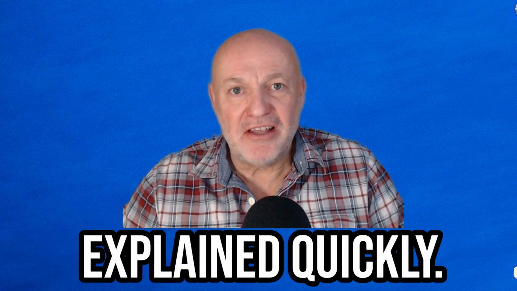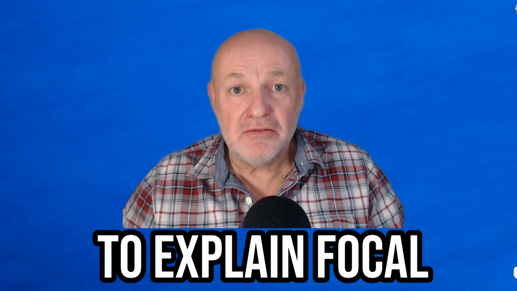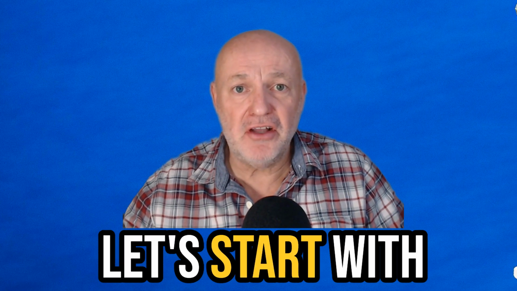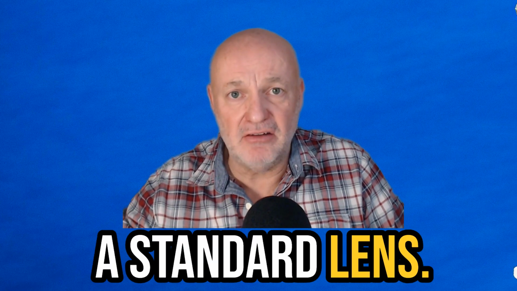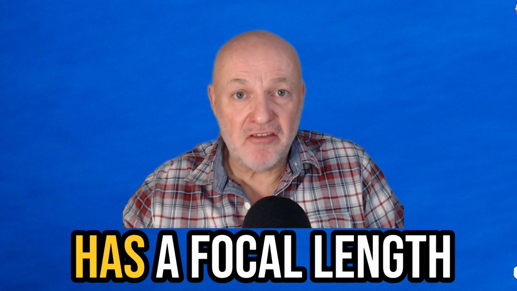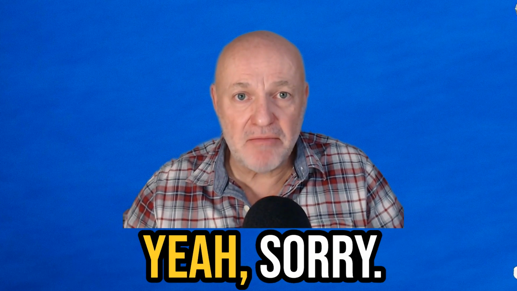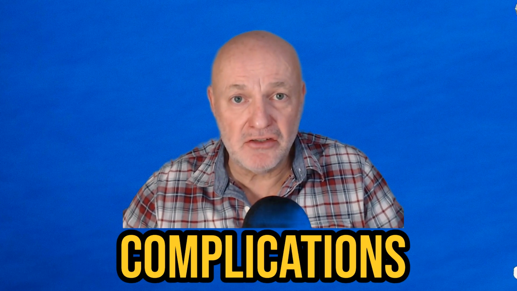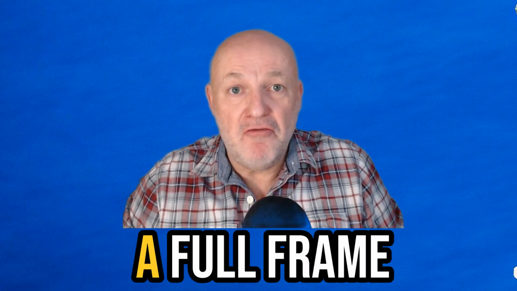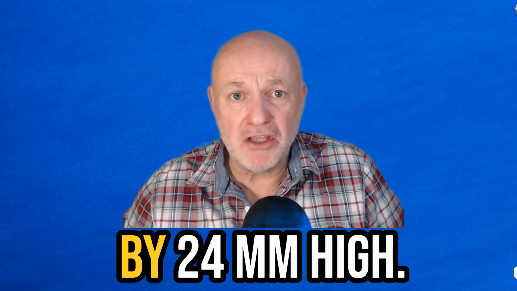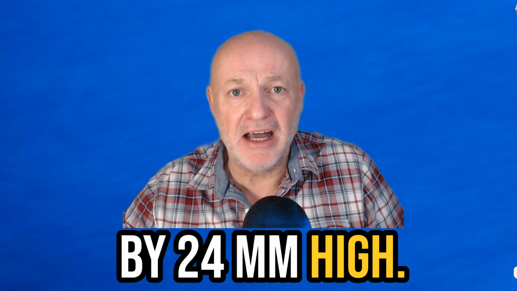Right, focal lengths explained quickly. To explain focal lengths so we normal people can understand, let's start with a standard lens. A standard lens has a focal length of 50mm on a full frame camera. Yeah, sorry, but we get into complications straight away. A full frame camera has a sensor that is 36mm wide by 24mm high.